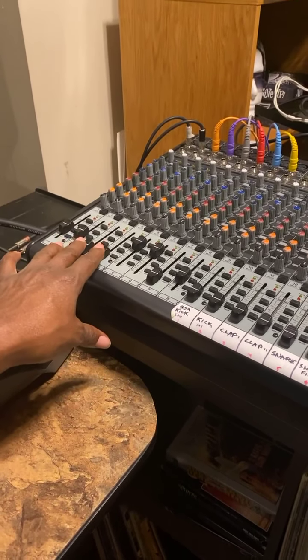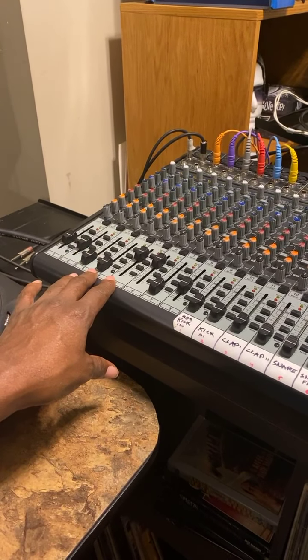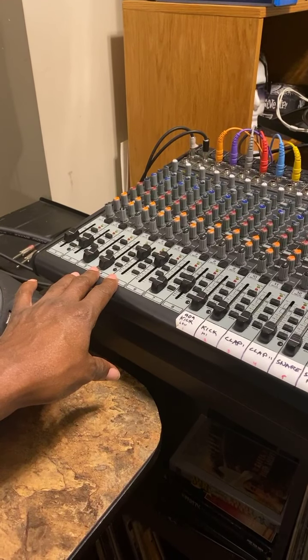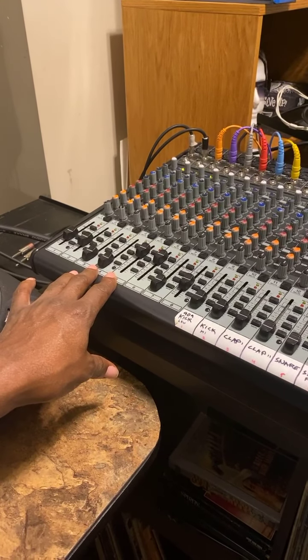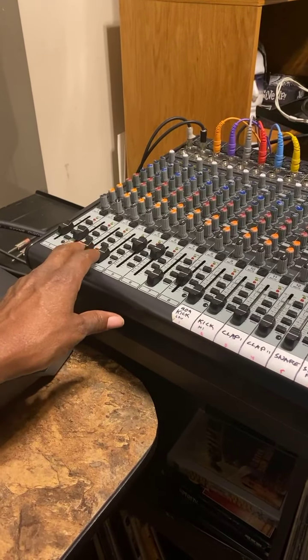Bass out. Bring the other bass in, the melody bass.